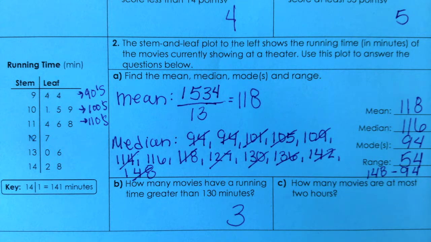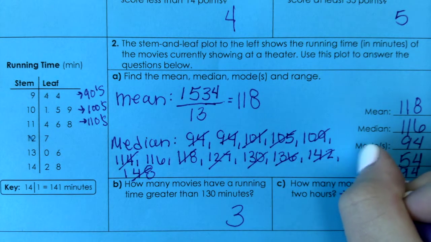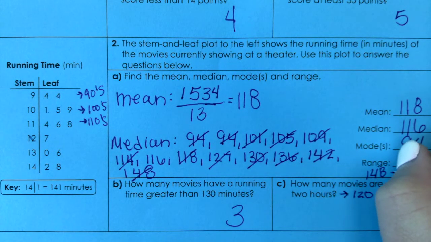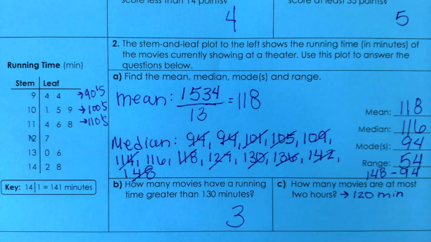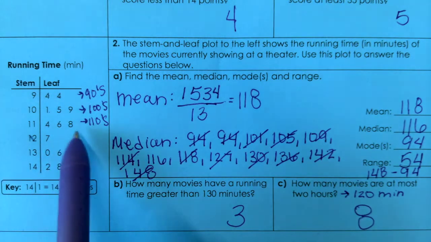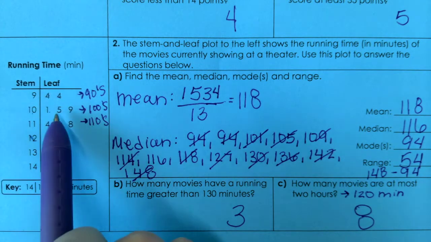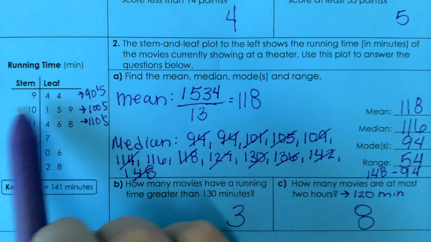How many movies are at most 2 hours? How many is 2 hours in minutes? So anything below 120. 8. That'd be 118, 116, 114, 109, 105, 101, 94, and 94.